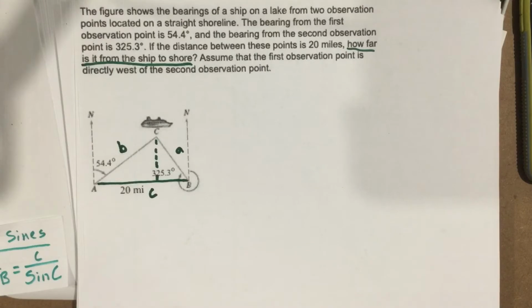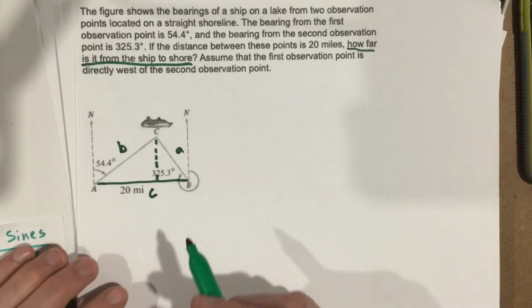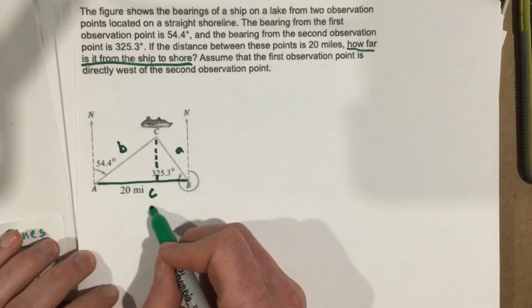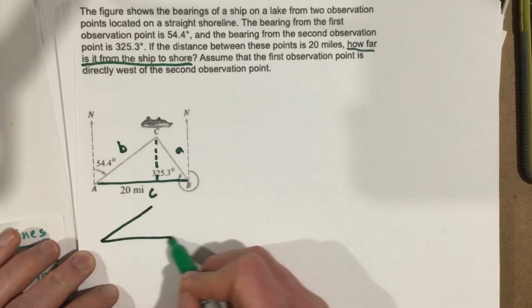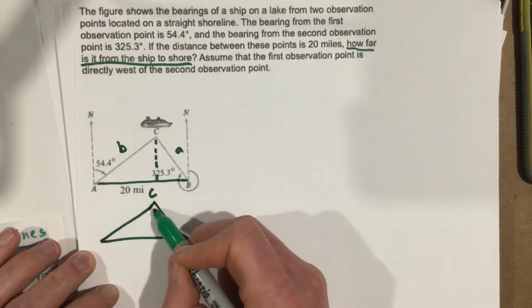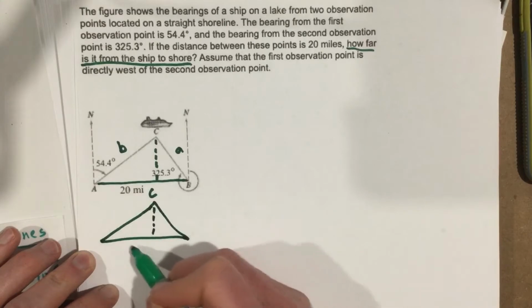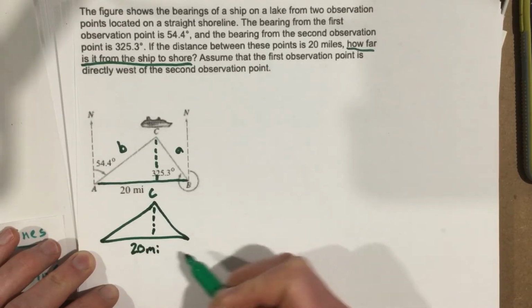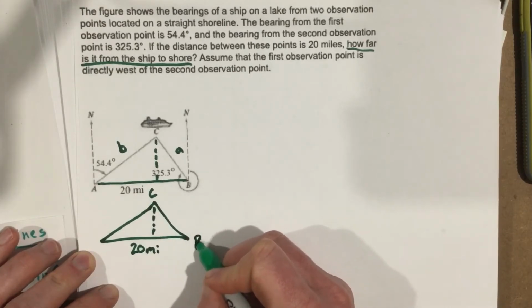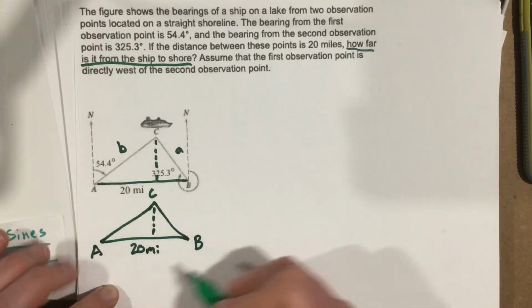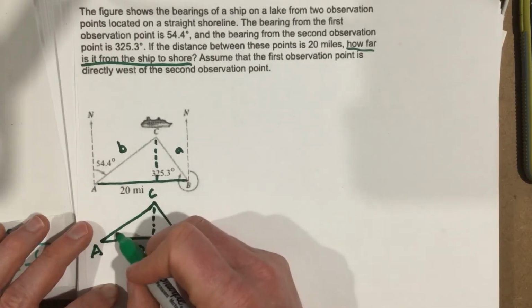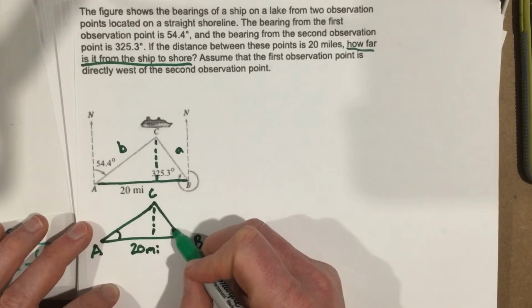So the first thing I'm going to do is start out by drawing this real quick. Just a rough sketch. I know I'm looking for this. This is 20 miles. I know that this is B, this is A. And then I'm going to label some angles in here.